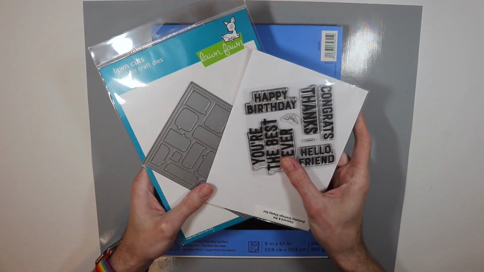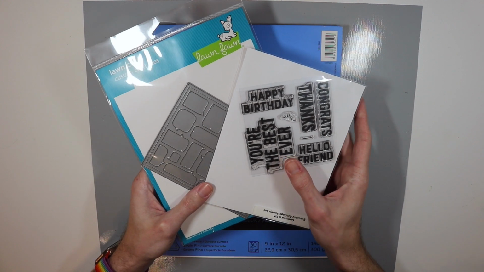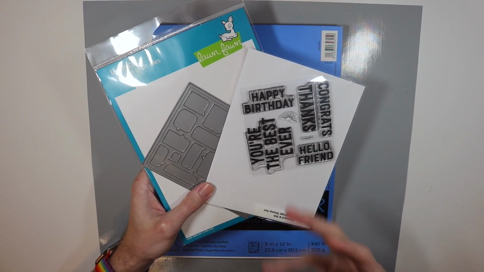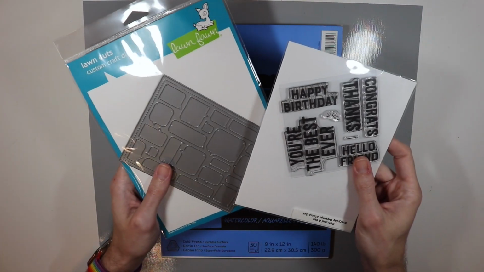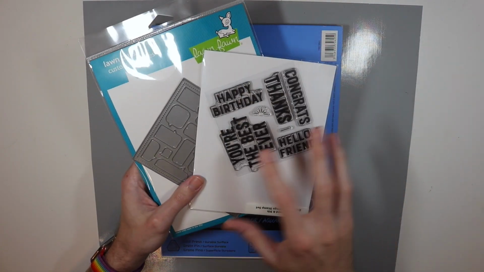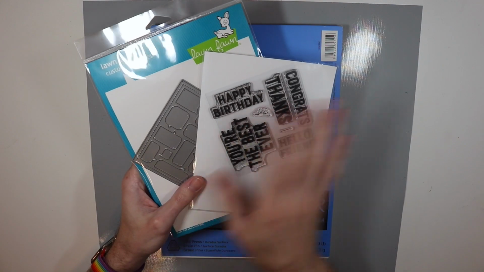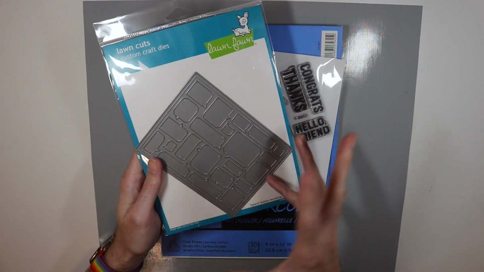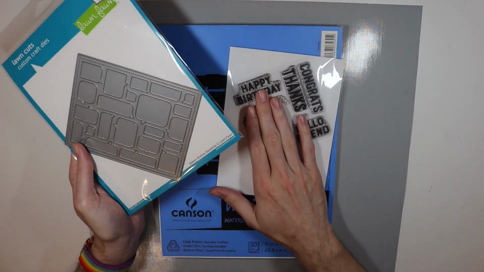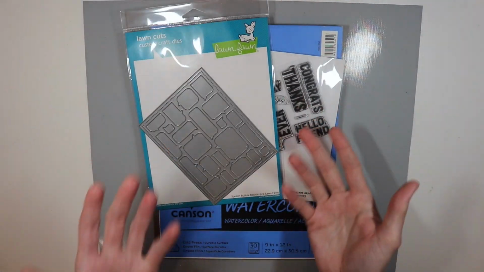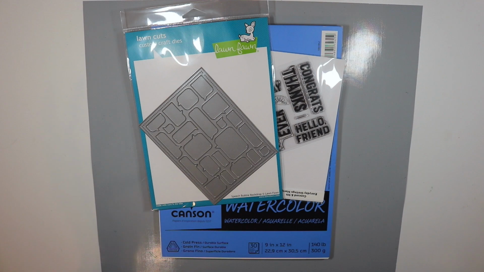Every time I think about putting together a card, I try to figure out how everything connects. So, how do the speech bubbles reflect on the stamp set? I tried to find something that fits so that it made more sense. Like, why would you have speech bubbles for happy birthday? There's not really a connection between the two, and sometimes that's okay.